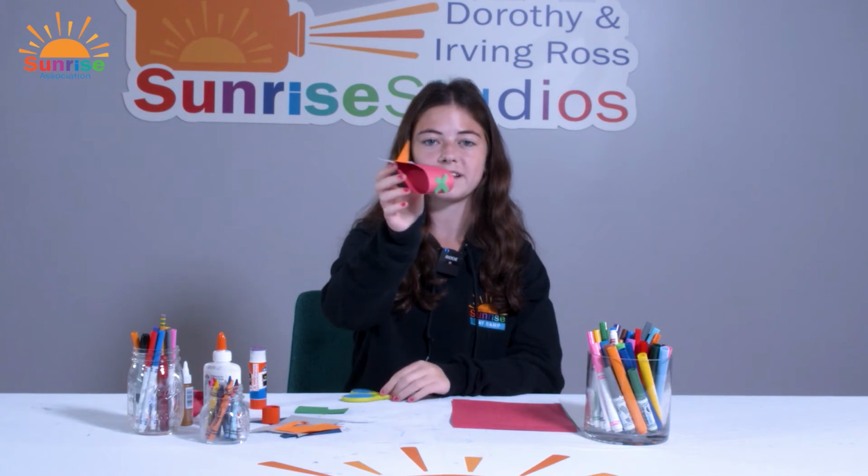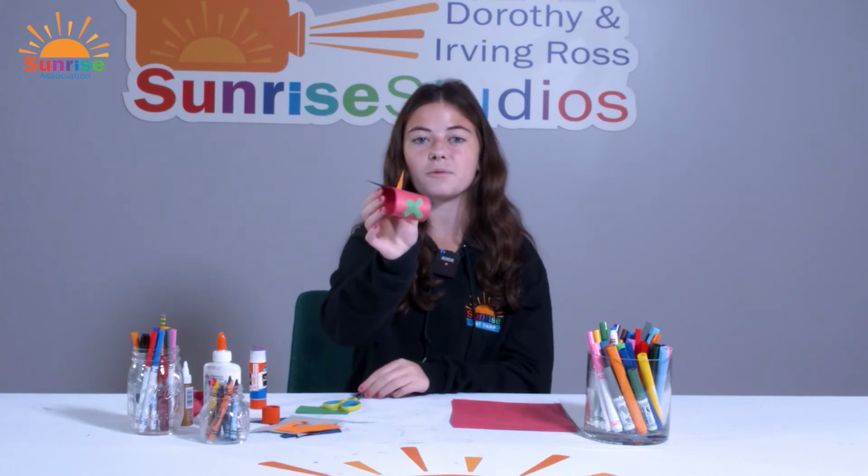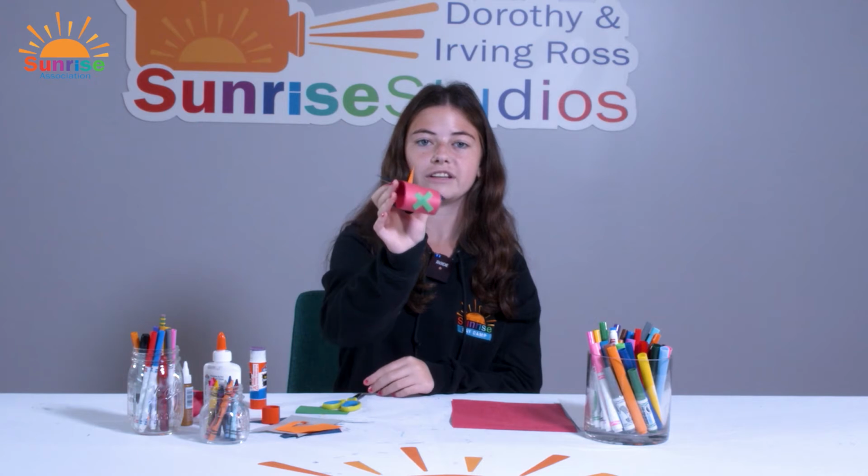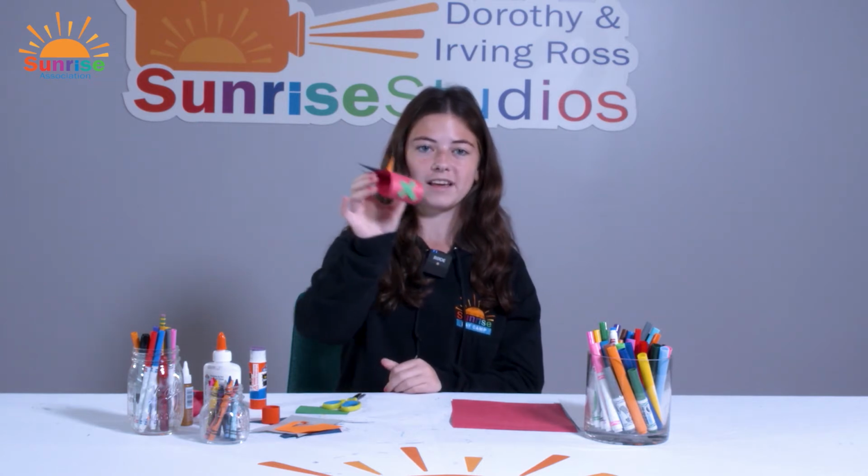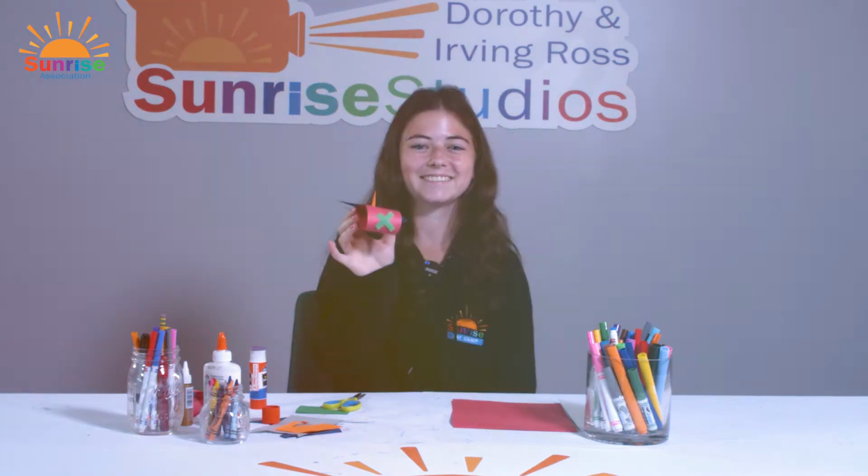And here is my finished model airplane. And if you want, you can decorate yours more, you can draw designs on it if you want, but this is my finished one, and you can even make it fly like this. I hope you had fun!